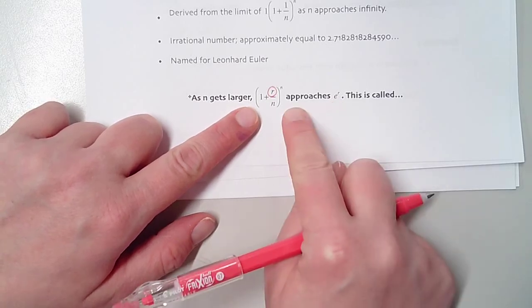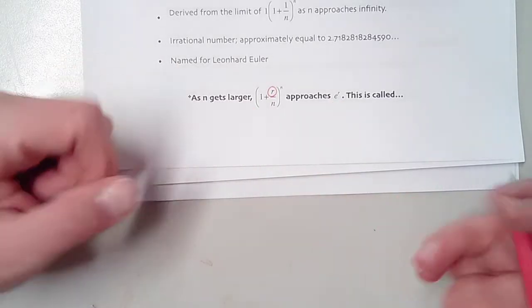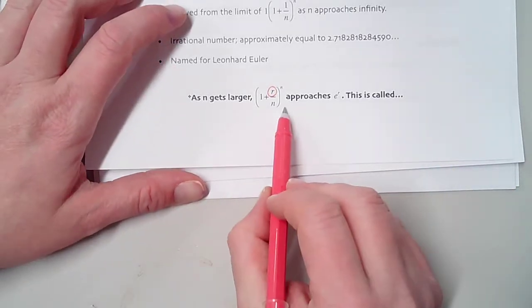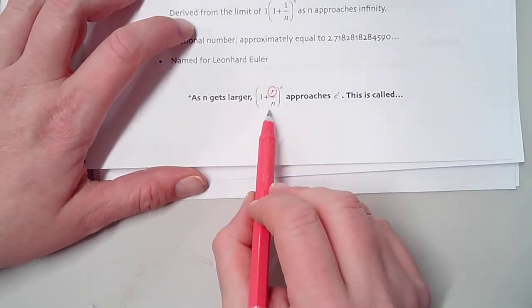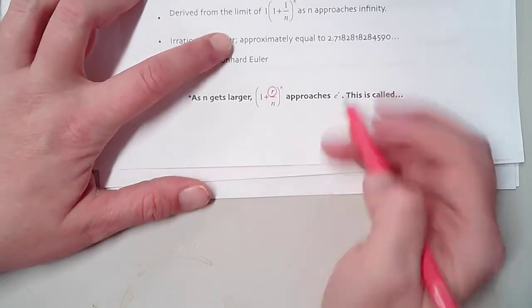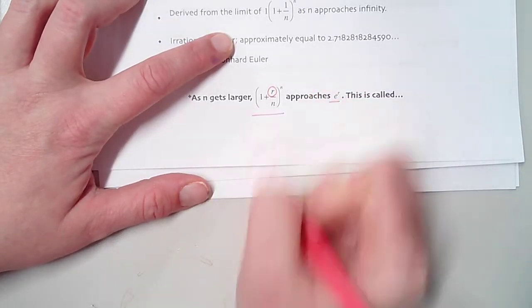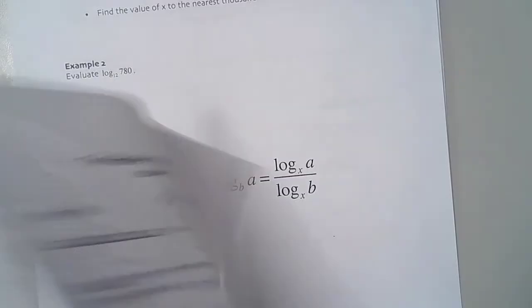All right? It approaches that, meaning we can use that to represent it. And that process of making the n larger and larger and larger and then using this in place of this is called continuous growth. Okay, and I think, do I have that on the next page?